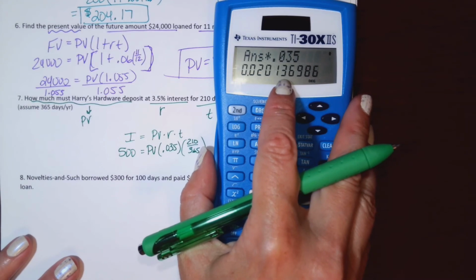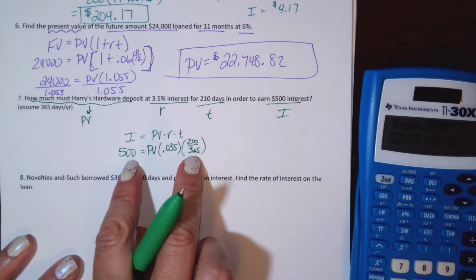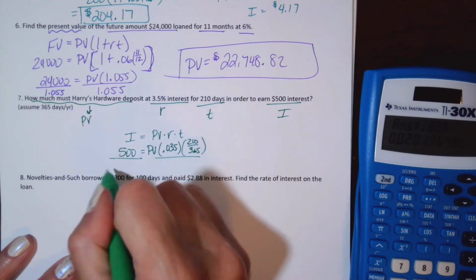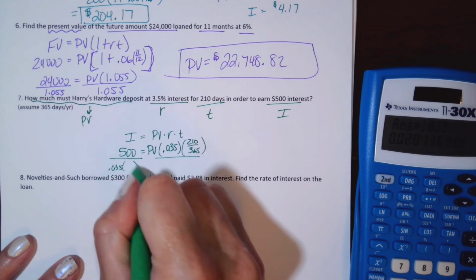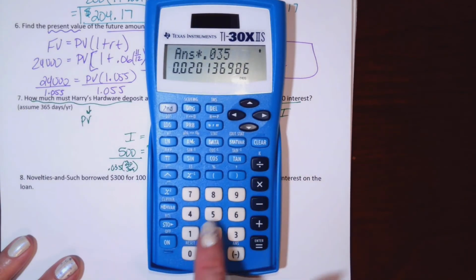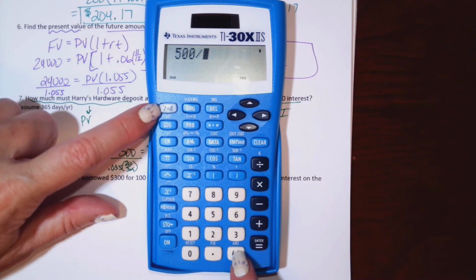Well, what am I going to do with that? I'm going to need to divide both sides by that. So I'm going to need to do 500 divided by all of that. I don't have to recalculate it. I don't have to retype it. I just plug in my 500 divided by, and then I use that second answer combination.